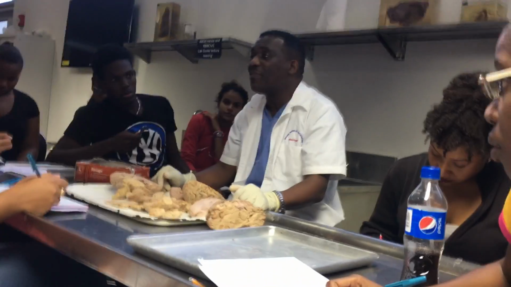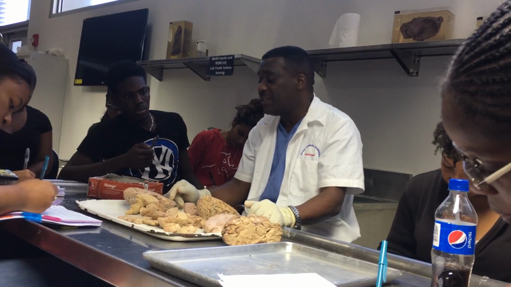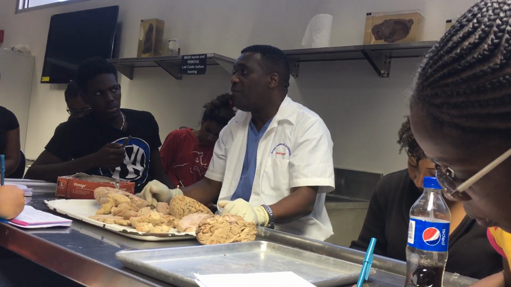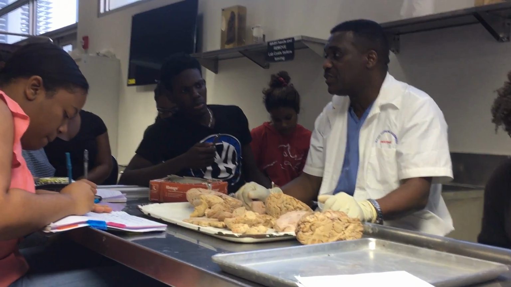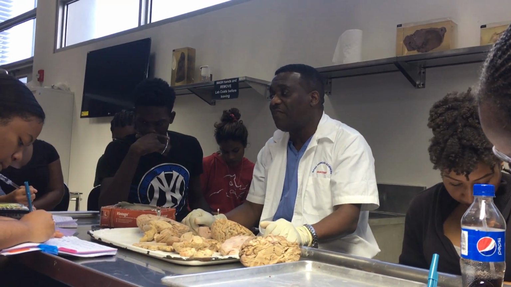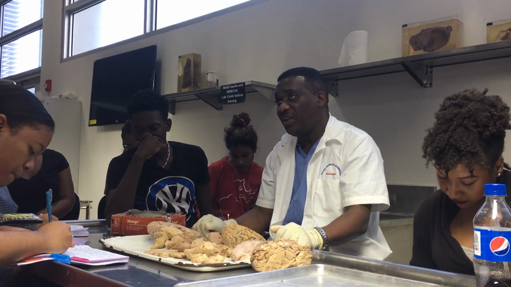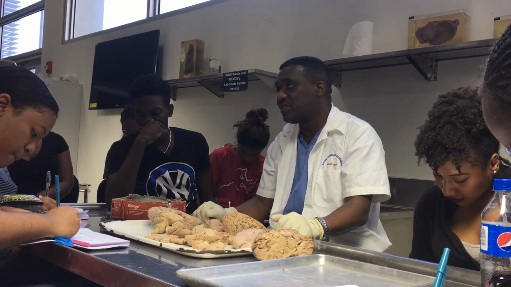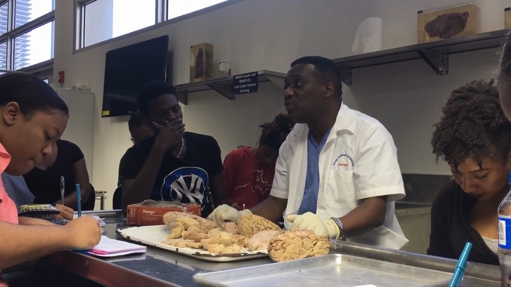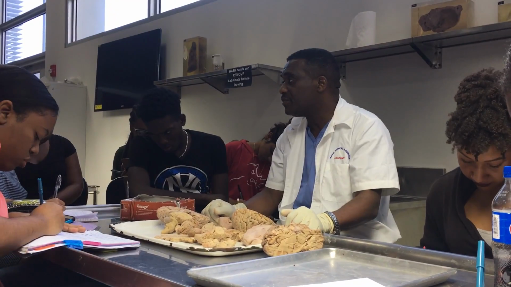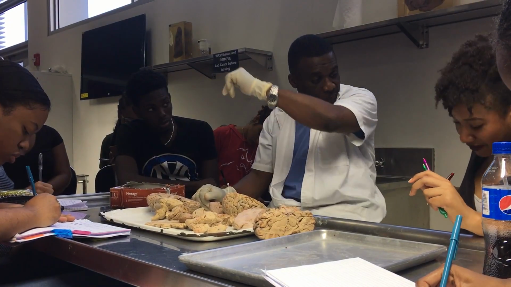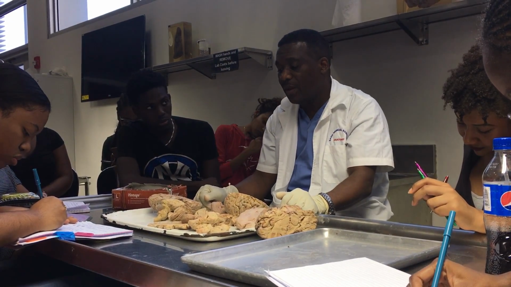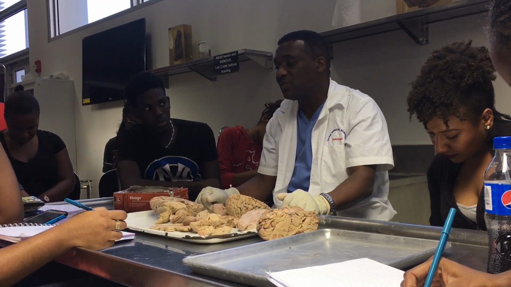So the spinotectal pathway is the afferent limb of a reflex pathway for the turning of the eyes and the head towards the source of a cutaneous stimulus. You have to put the word cutaneous in there. That is what the spinotectal is for.